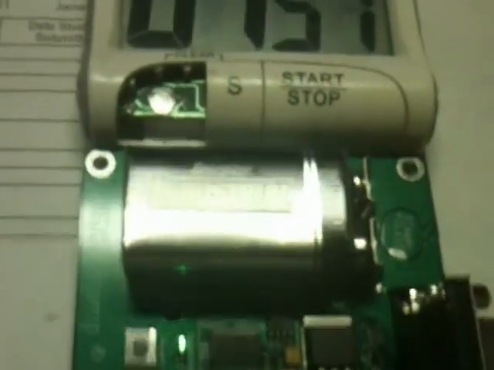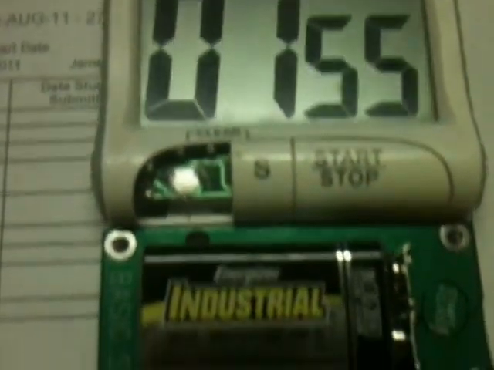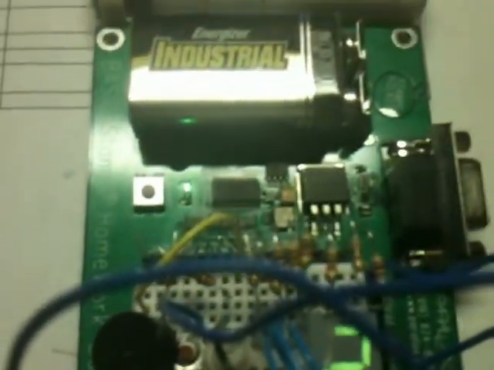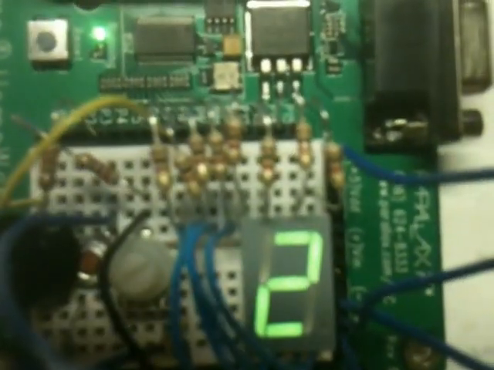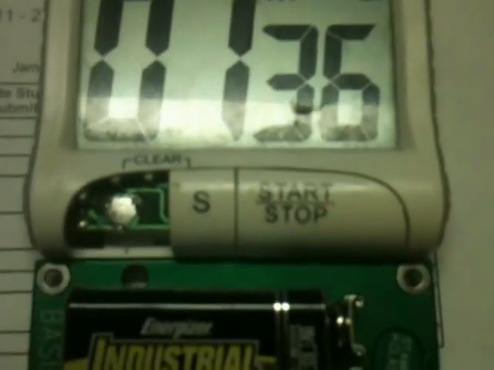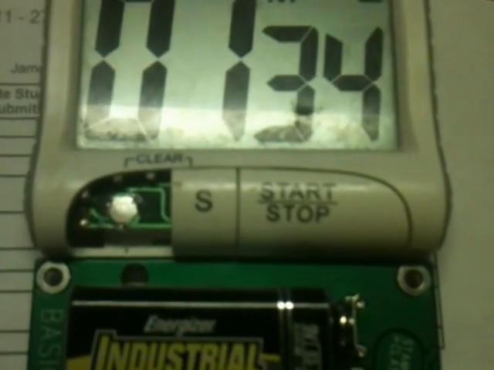Okay, so the timer just started, and I start my second timer, which is gonna compare to this one. So we have now, actually this one, the homemade one that I created with the circuit and the microcontroller, is supposed to go a little bit faster than the second one. So it's actually less than 1 minute and 30 seconds.